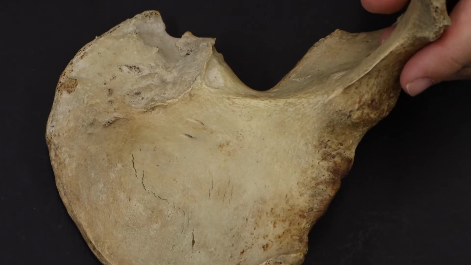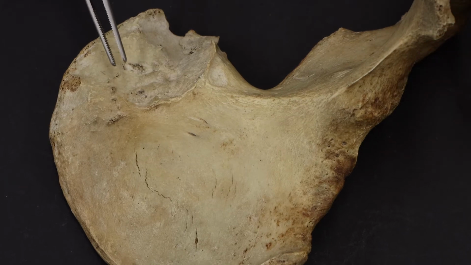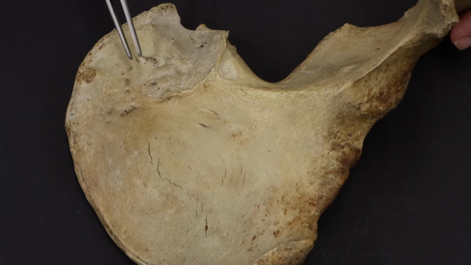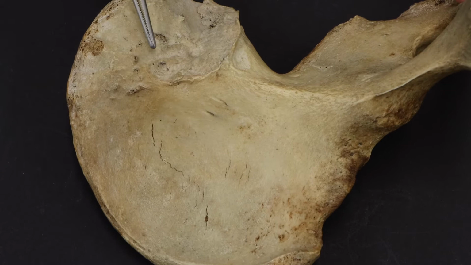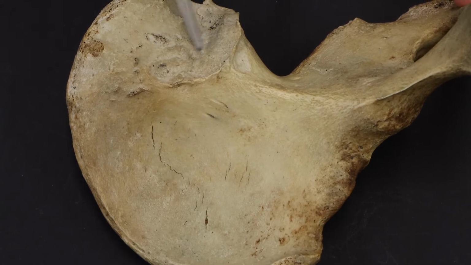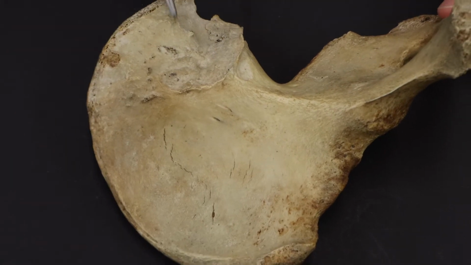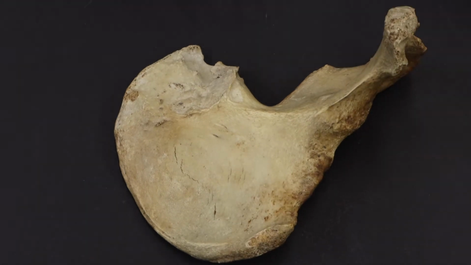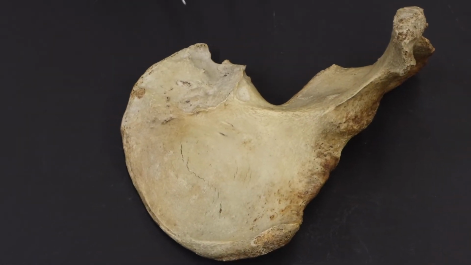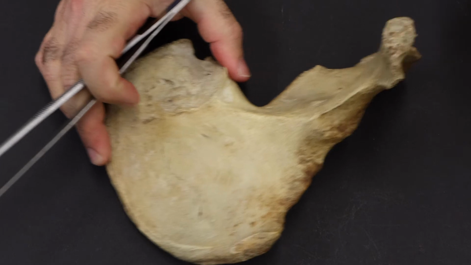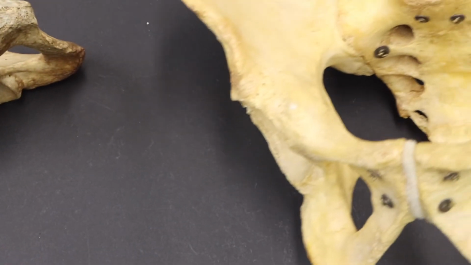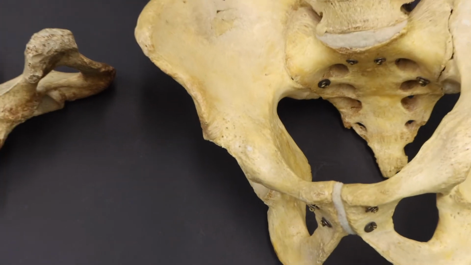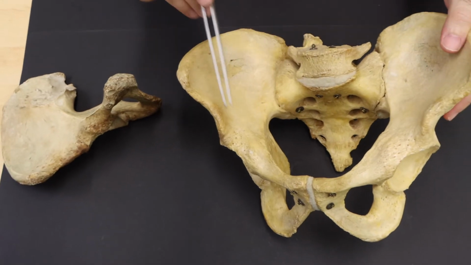To understand the articulation of this auricular surface of the ilium with the auricular surface of the sacrum, I can show you the pelvis as a whole.